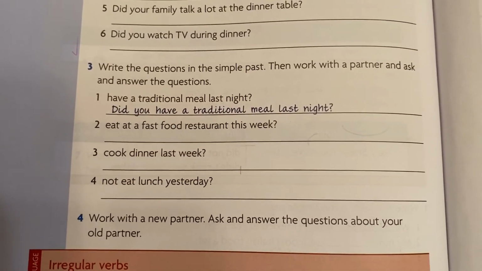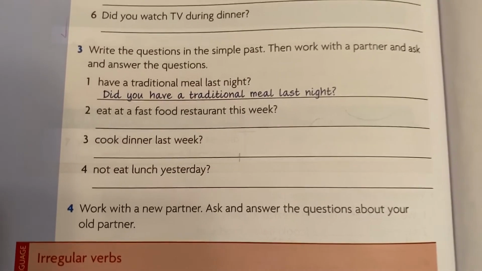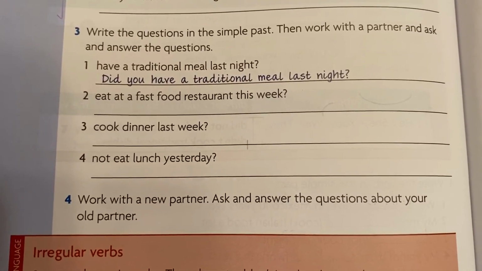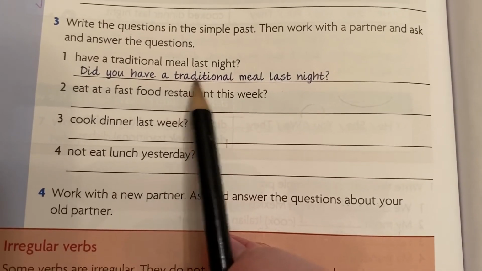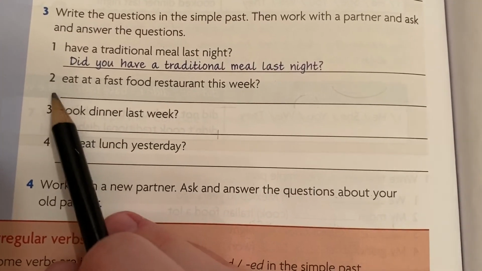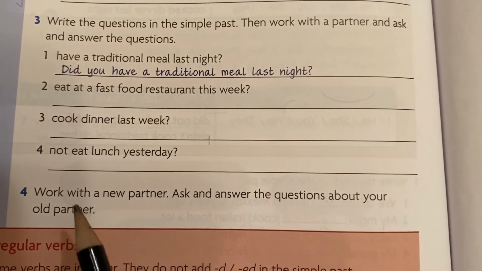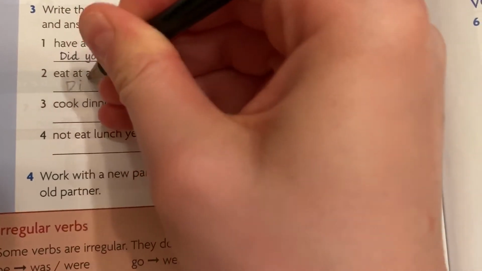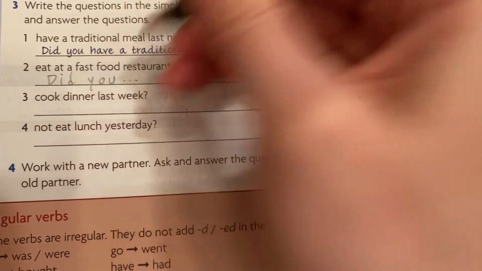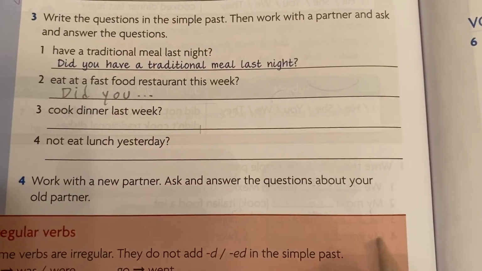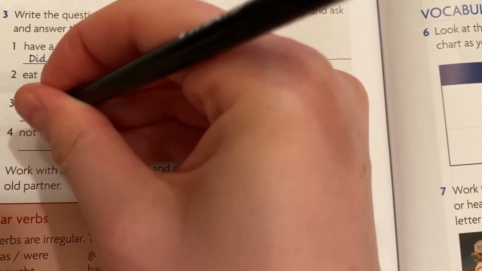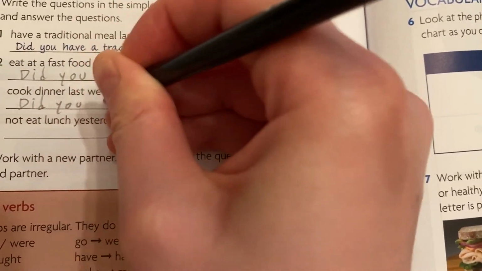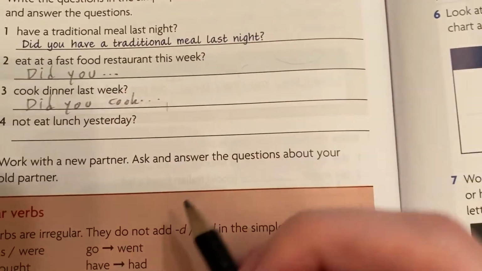Exercise 3, write the questions in the simple past. 1, have a traditional meal last night? Don't forget, did you have a traditional meal last night? Number 2, eat at a fast food restaurant this week? Same thing. Did you eat at a fast food restaurant this week? Cook dinner last week? Did you cook dinner last week?